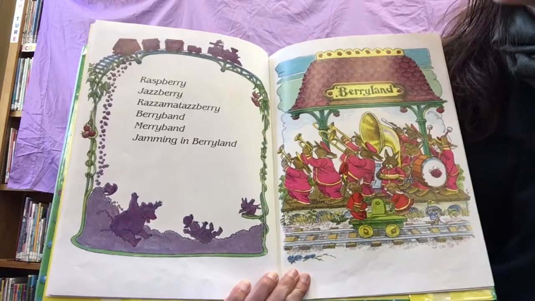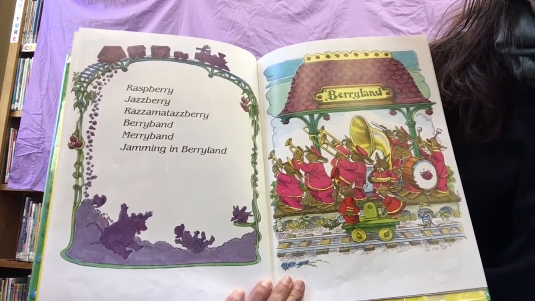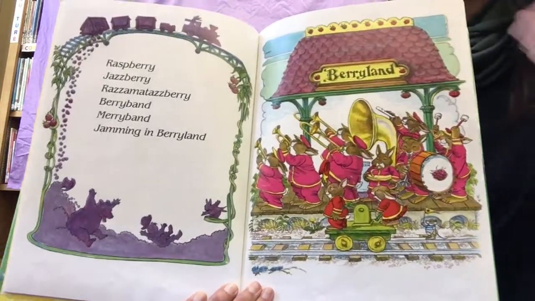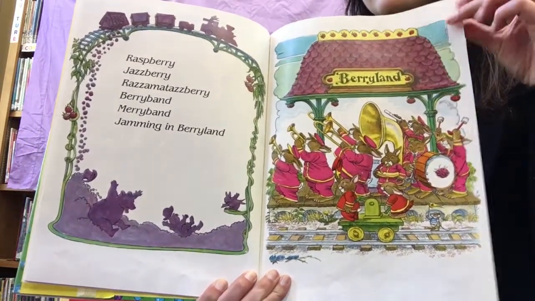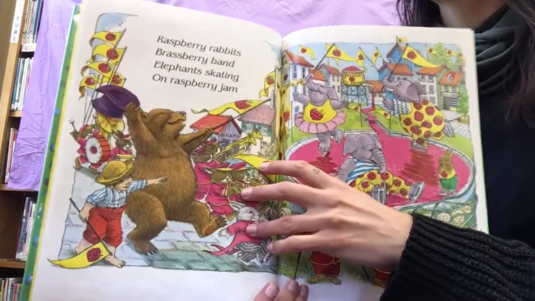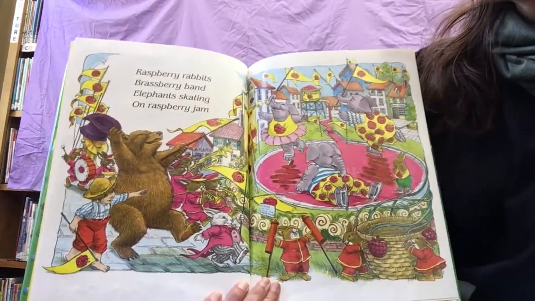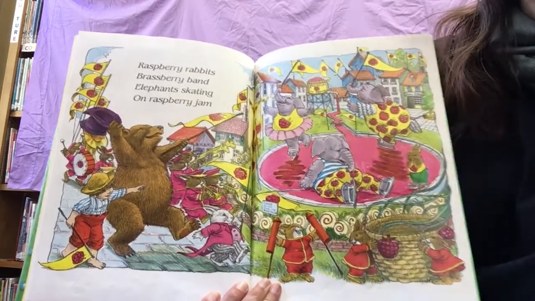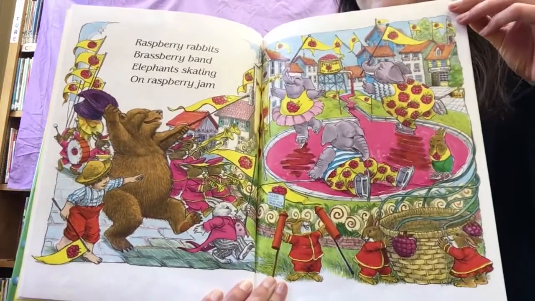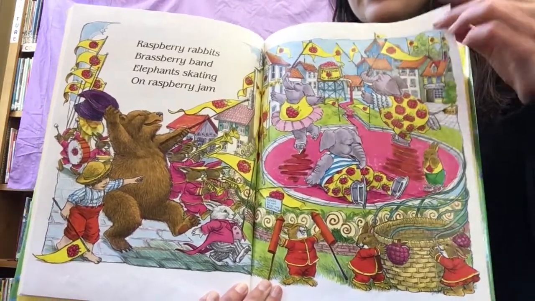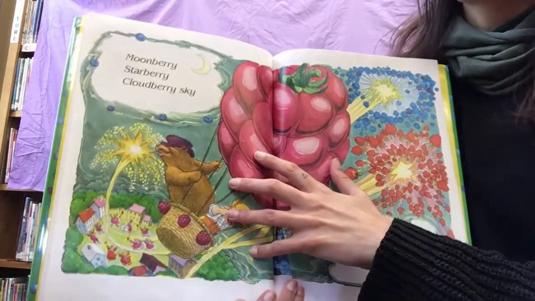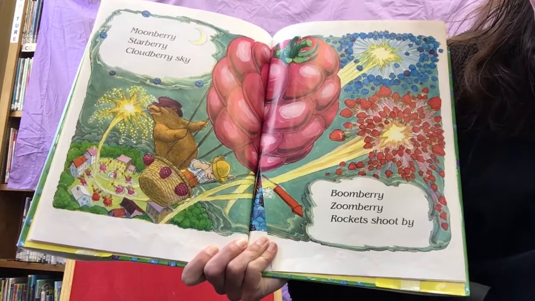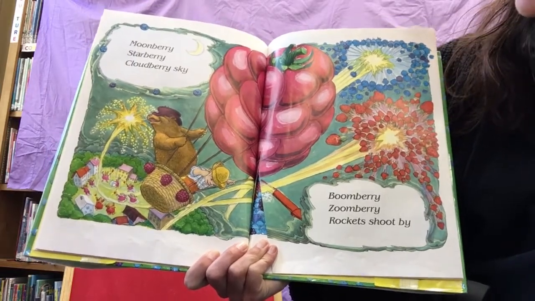Raspberry, jazzberry, razzmatazberry, berry band, merry band, jamming in berryland. Raspberry rabbits, brassberry band, elephant skating on raspberry jam. Moonberry, starberry, cloudberry sky, boomberry, zoomberry, rockets shoot by.